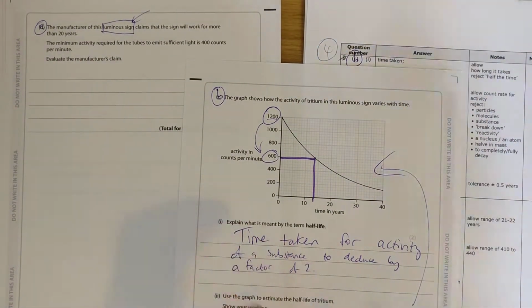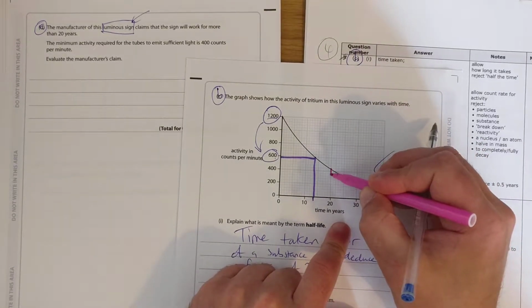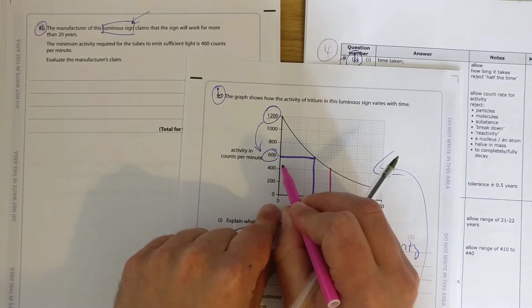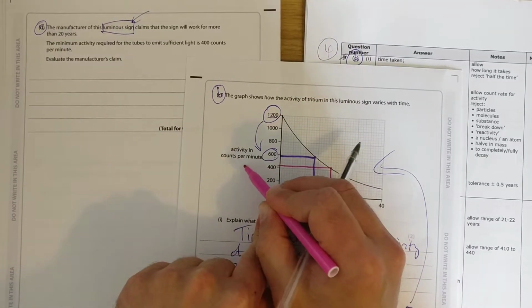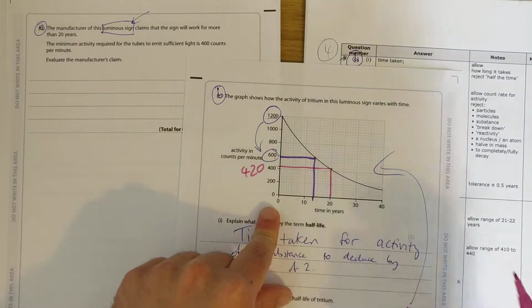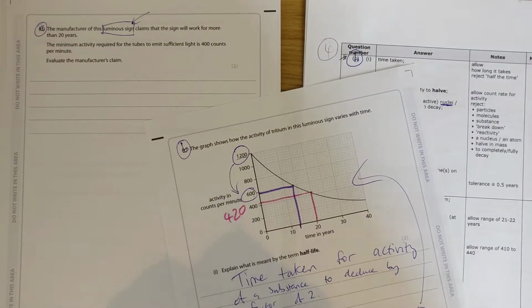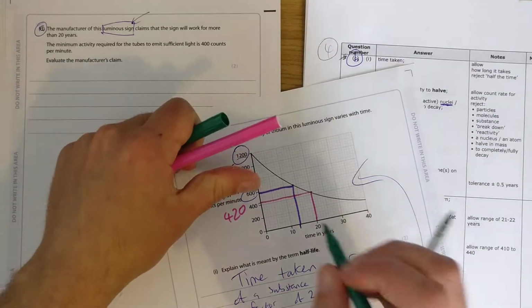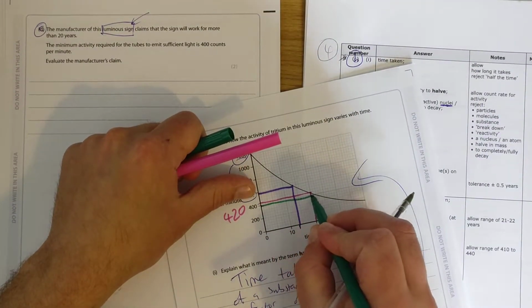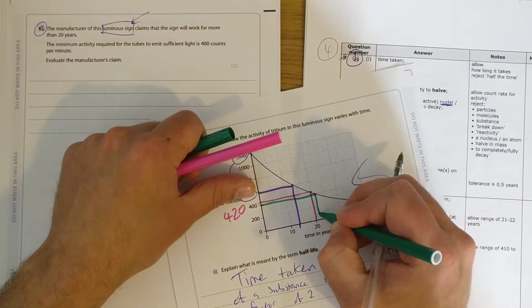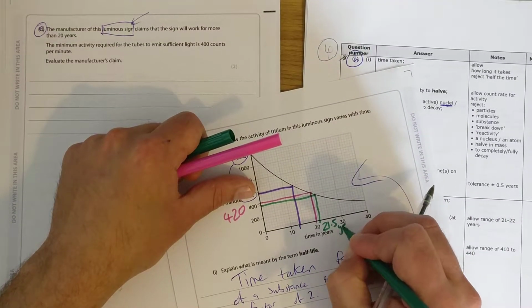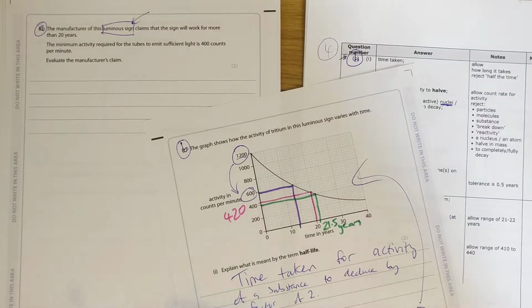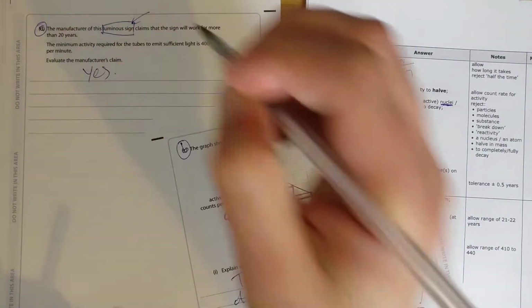Well, if it's 20 years, then the activity would be a little bit higher than 400, around about 420, I'd say. And another way to look at it is to say, well, 400 would take about 21.5 years. So, yes, he's completely correct.